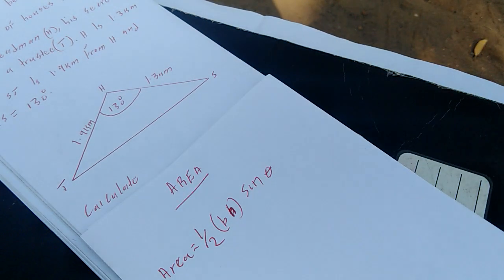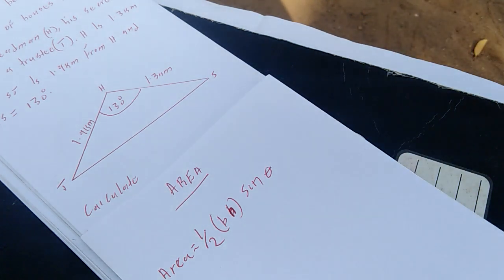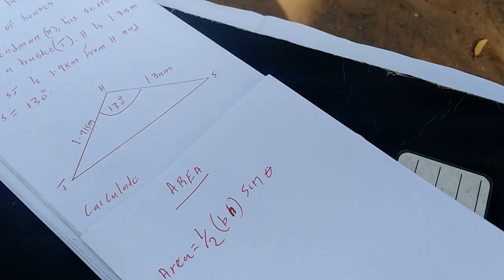Here b and h are the sides that you are given. Under this first format, you will always be provided with one angle and two sides. This is the first format. And theta is the angle that you are given.